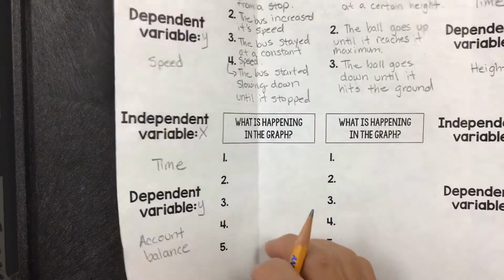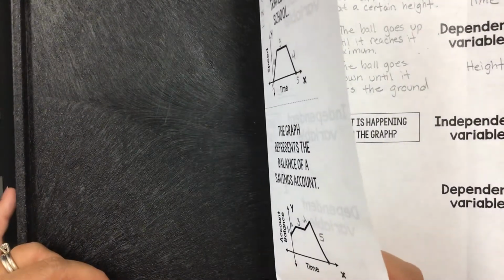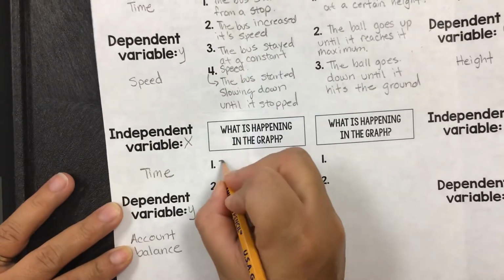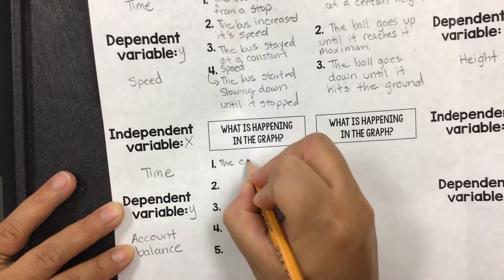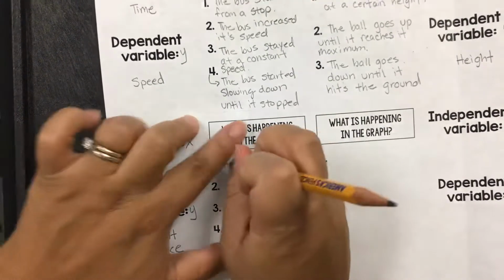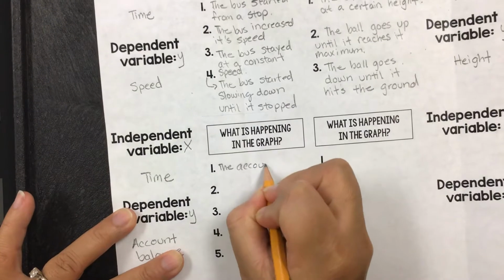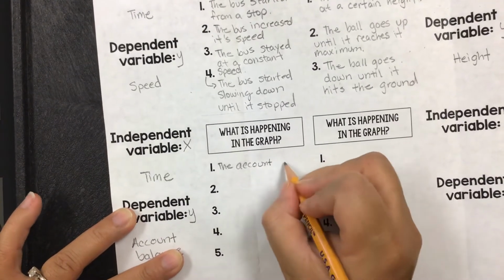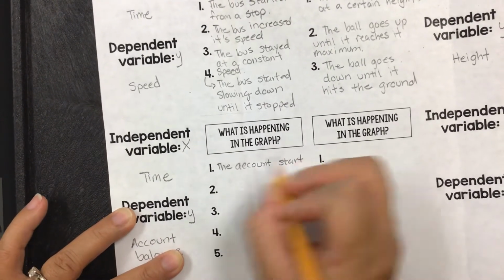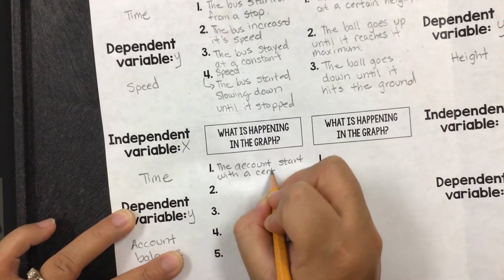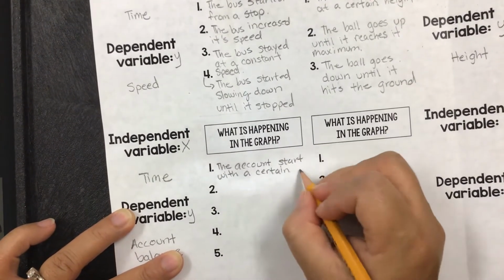And what we're talking about is the account balance. So the account starts with a certain amount.